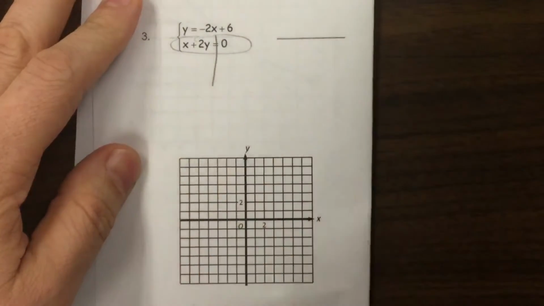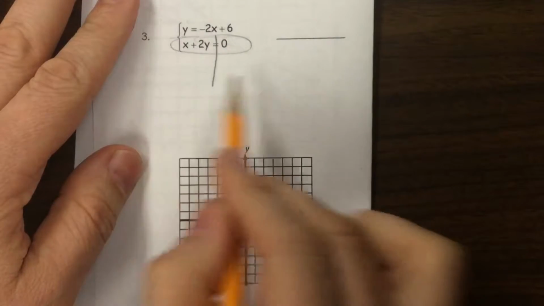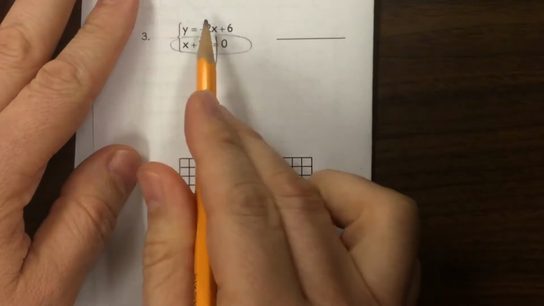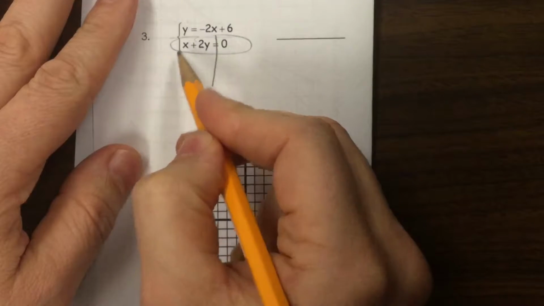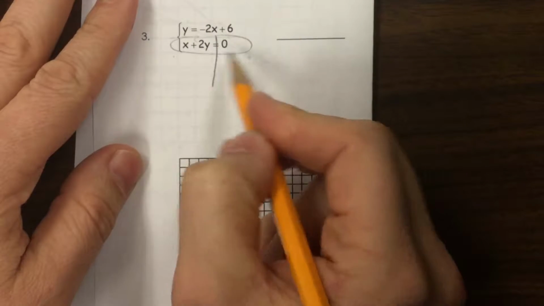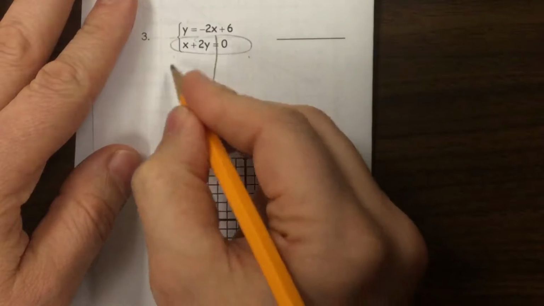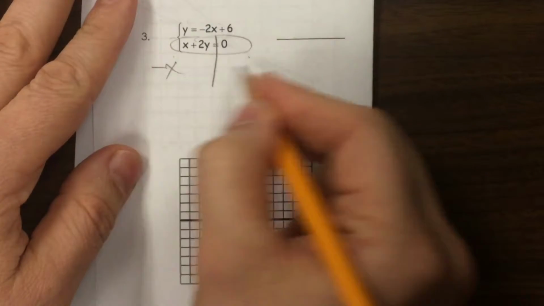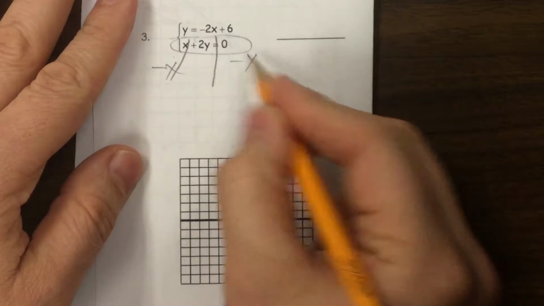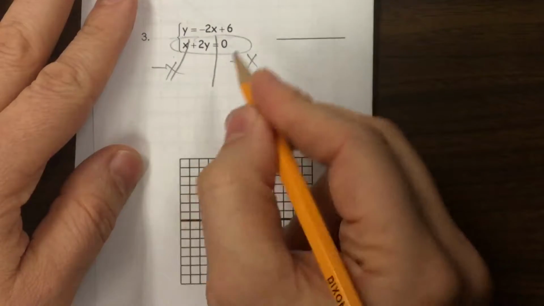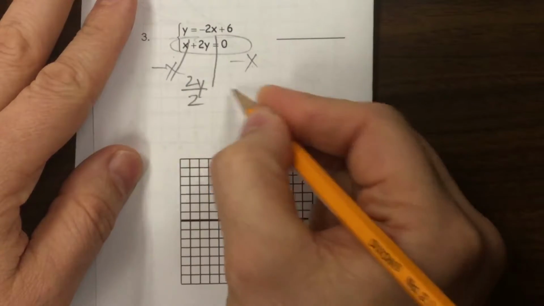We need to get y by itself. So every time I'm going from standard form to slope-intercept, it's always the same moves, okay? I take the x term, I do opposite math to move it over here, then I divide by the coefficient of the y. So the opposite of positive x is negative x on both sides. I have 0 minus x, that's just negative x, right? Then I divide both sides by 2.